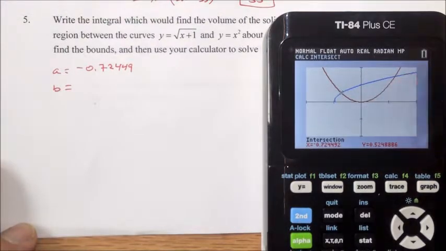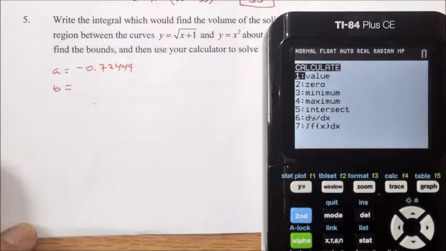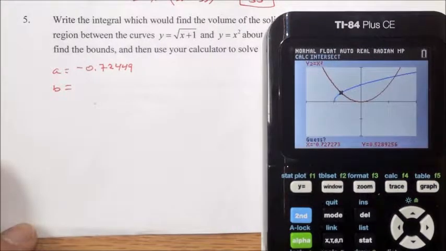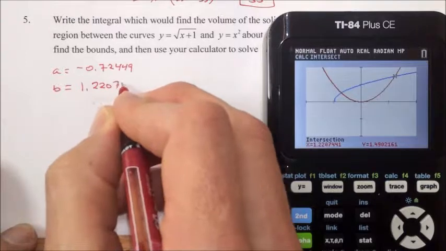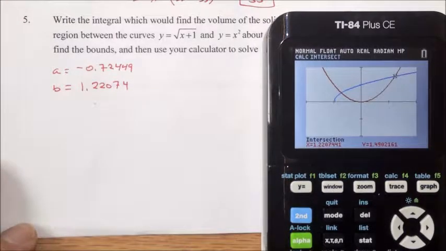We now need B. B is located just after 1, so we're going to repeat our intersect command. So that's option 5. First curve, second curve. I'm just going to pick 1. That's pretty close to our bound. In fact, it's 1.22074. So there are our 2 bounds.